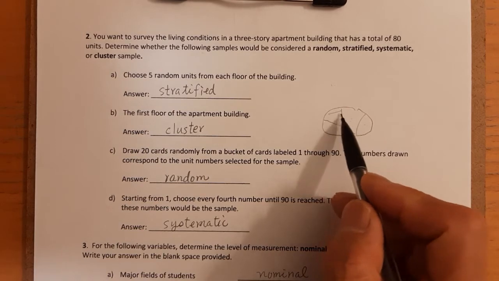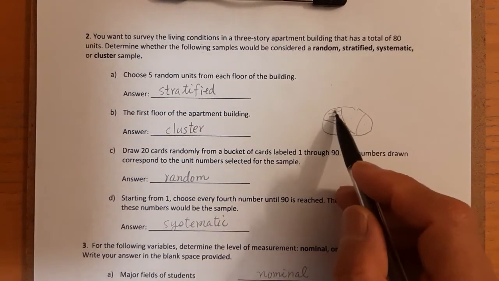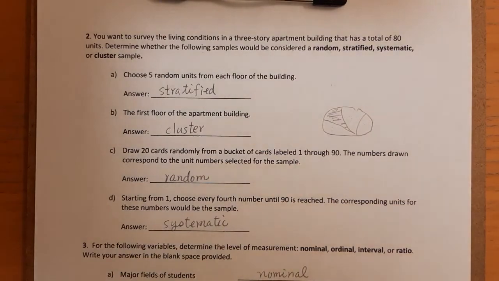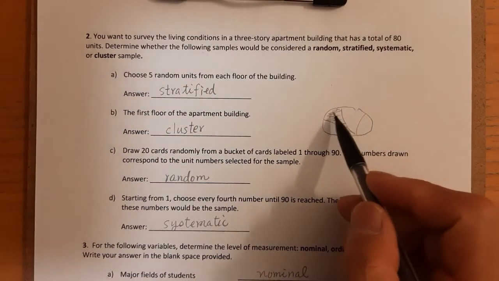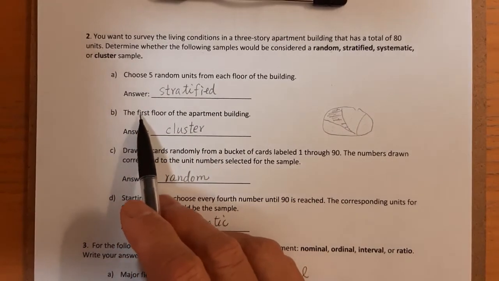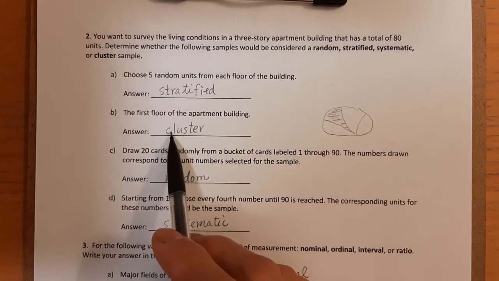And you only select one entire subgroup or 2 entire subgroups. You have to select like this. Have 3 buildings, 3 floors. You select the first floor, entire first floor, form a sample we call cluster.